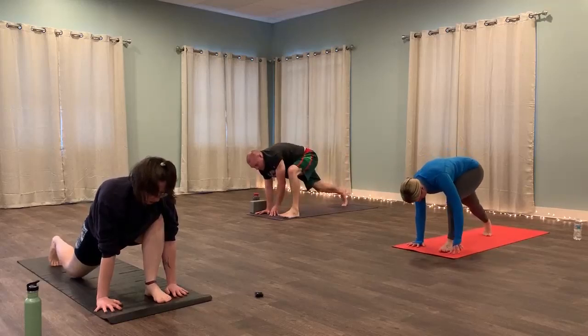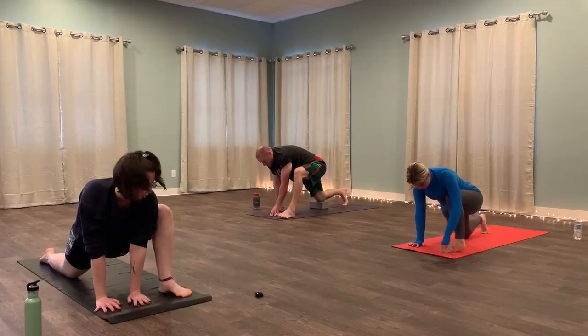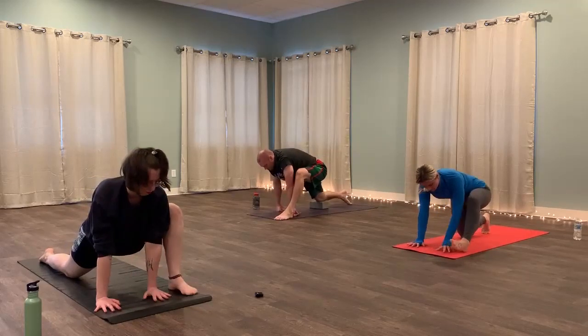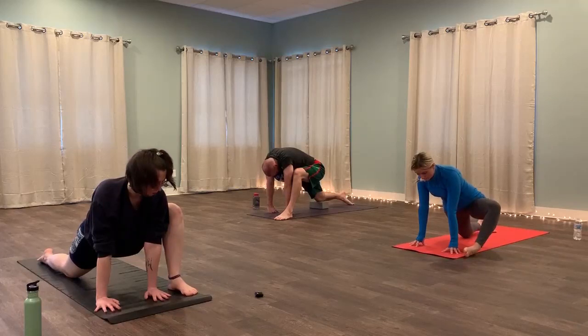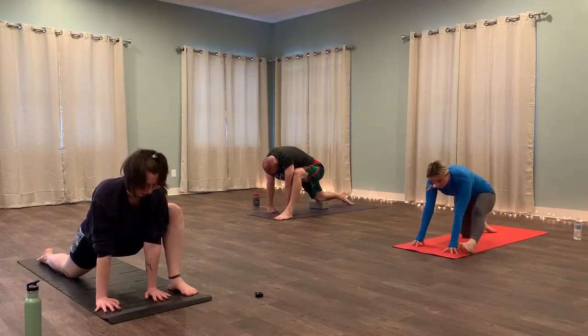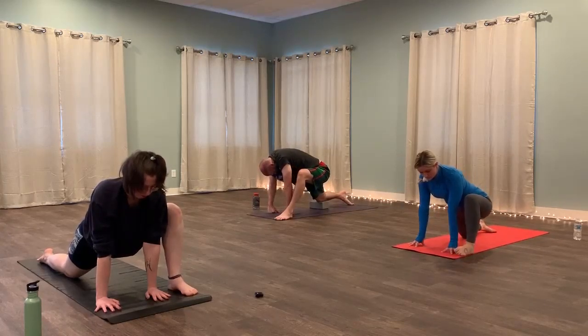Releasing the knee, untucking the toes. Starting to walk your left foot out to the side of your mat. If this is where you want to stay, feel free. You might feel different on either side. Breathing into the length of the front of your right hip.